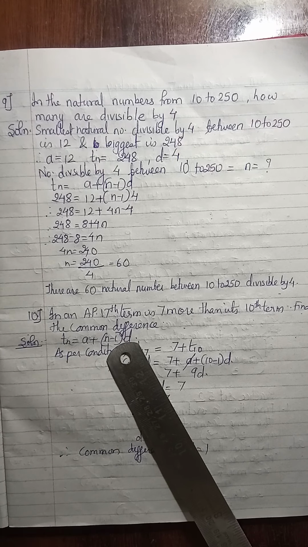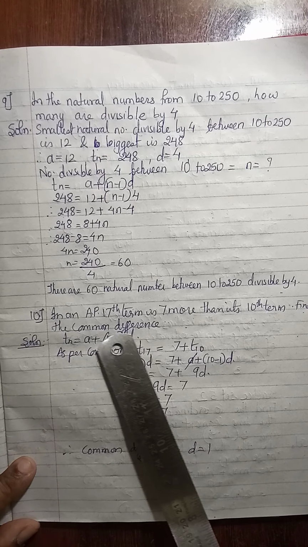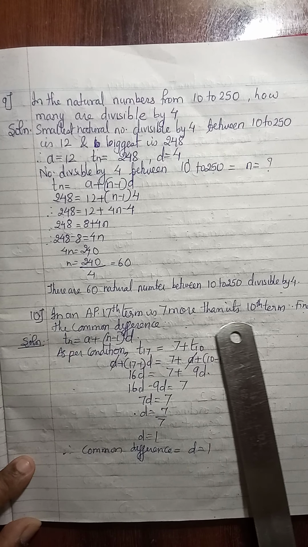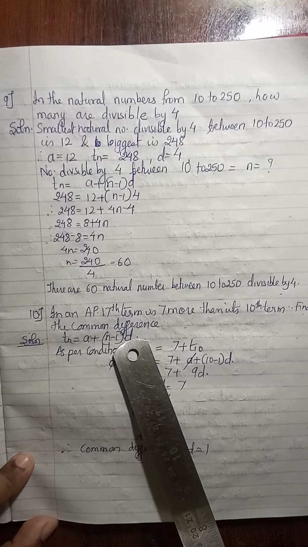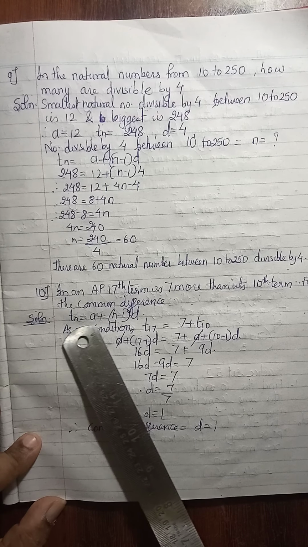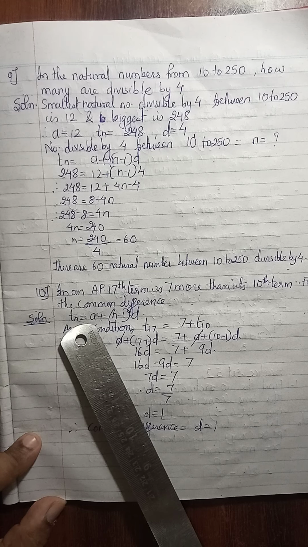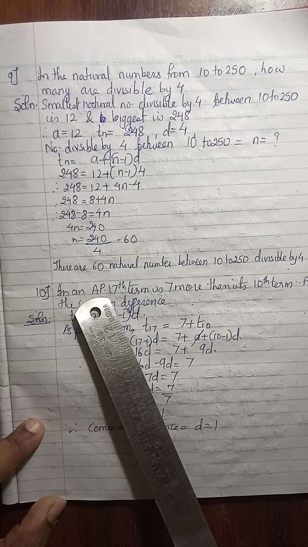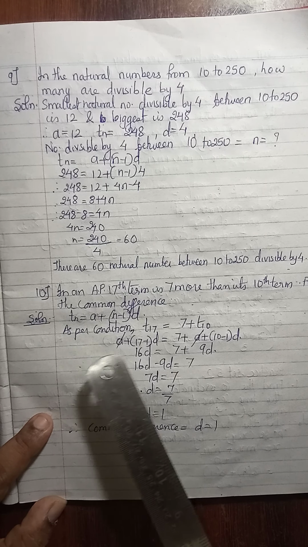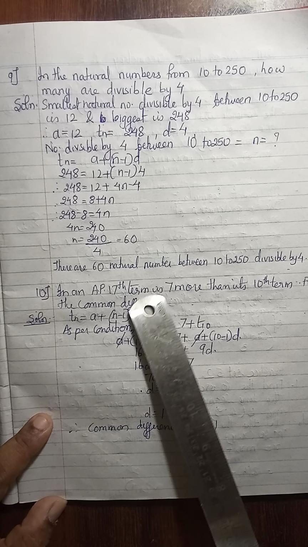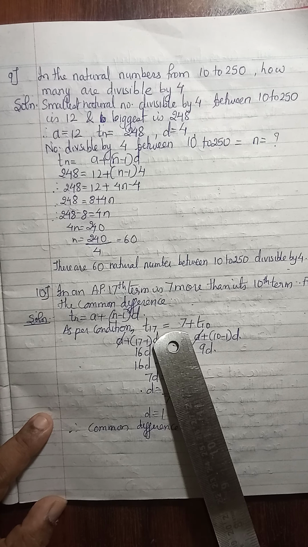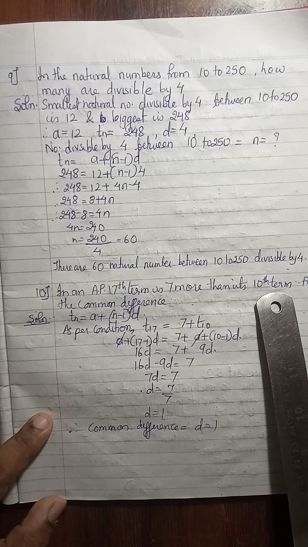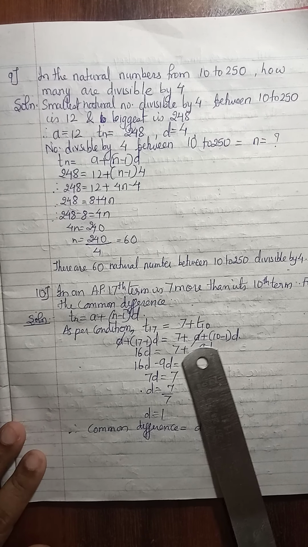The last sum of this exercise. In an AP, the 17th term is 7 more than its 10th term. Find the common difference. Very simple it is. As per the formula, we know Tn equals a plus n minus 1 into d. What is the condition given here? In an AP, the 17th term, that means T17, is equal to 7 more, meaning plus 7, than its 10th term, that is T10.